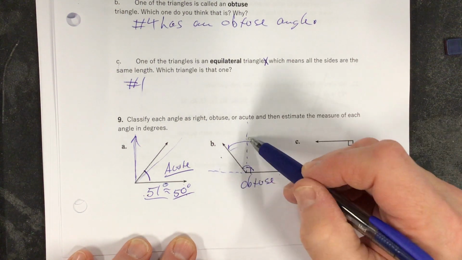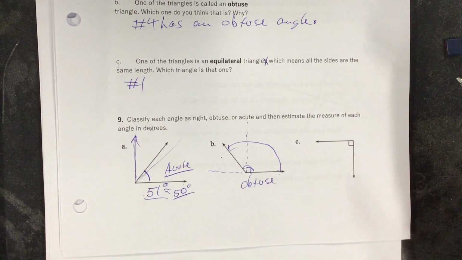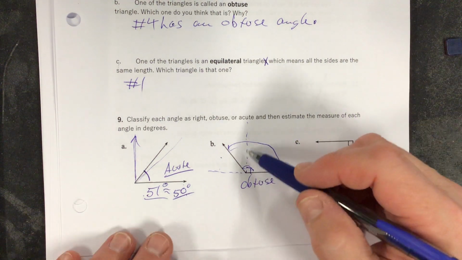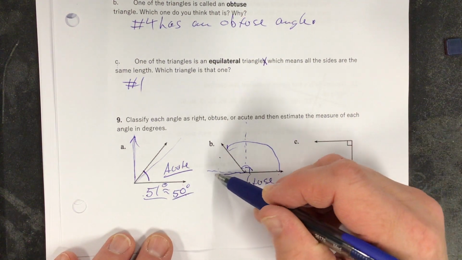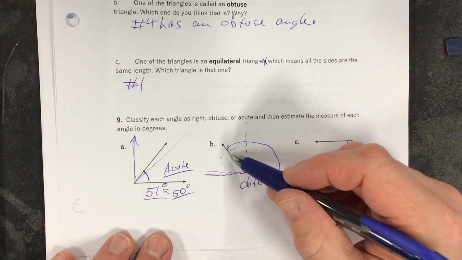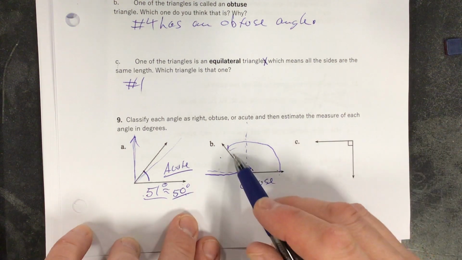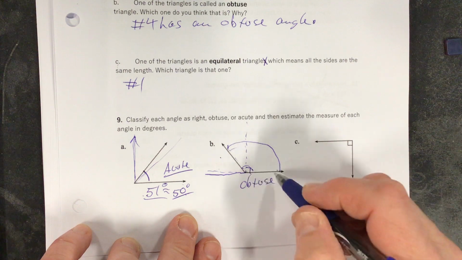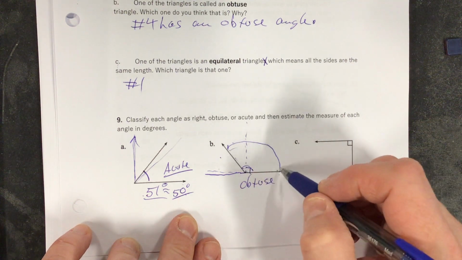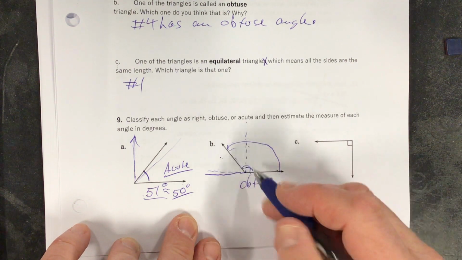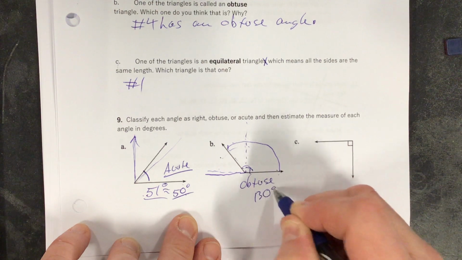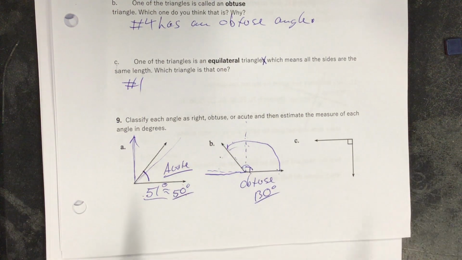It looks like it's almost directly between these two, maybe not quite as much. So I'd say it's a little shorter than 135, which is 90 plus 45. So I'm going to say 130 degrees, which is what the text says.